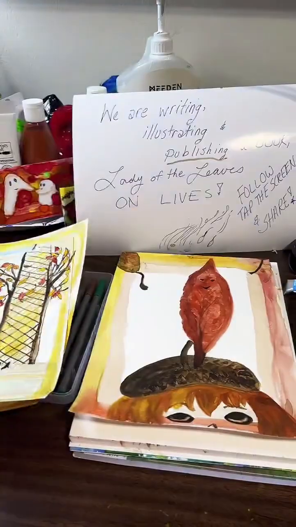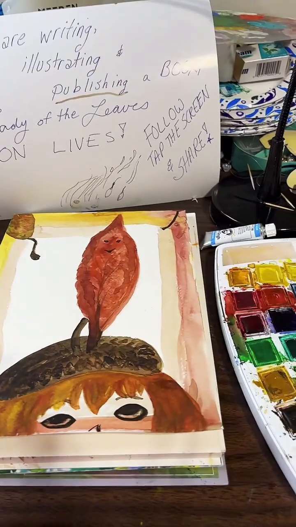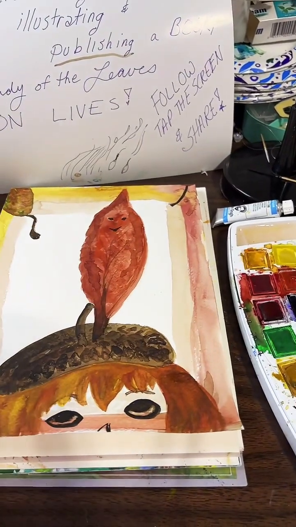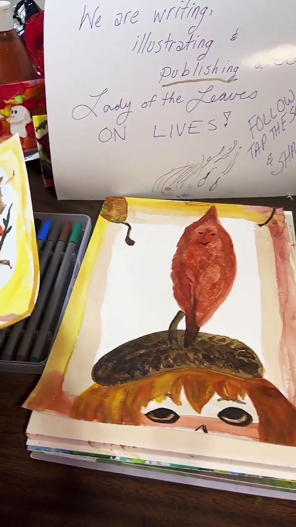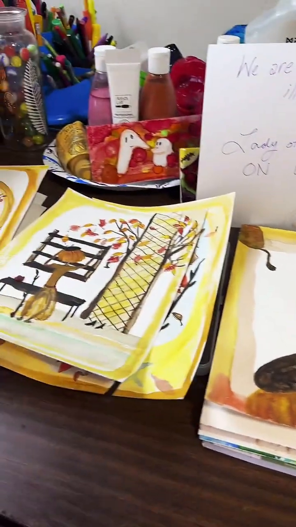But I'm gonna have her turn so her back is facing the door and her door is open, so we'll be able to see the blue sky behind her. This is going to be a wonderful book.